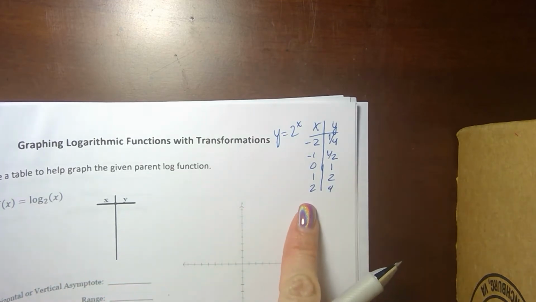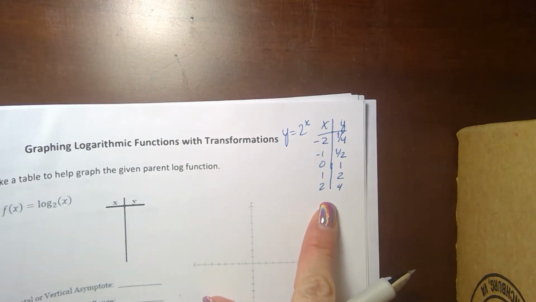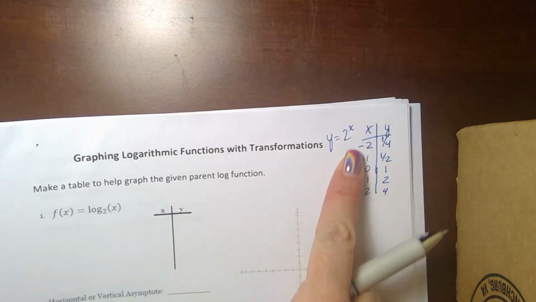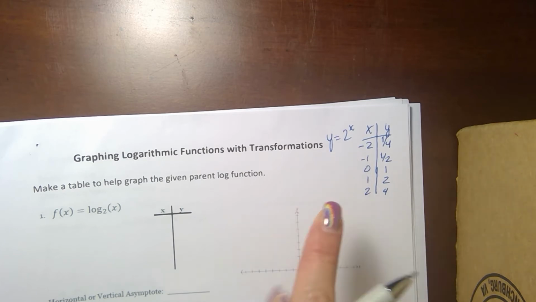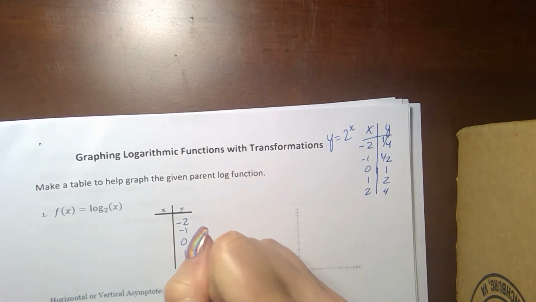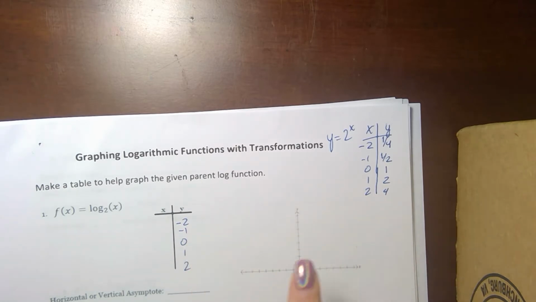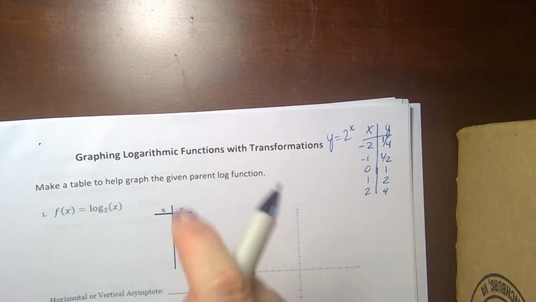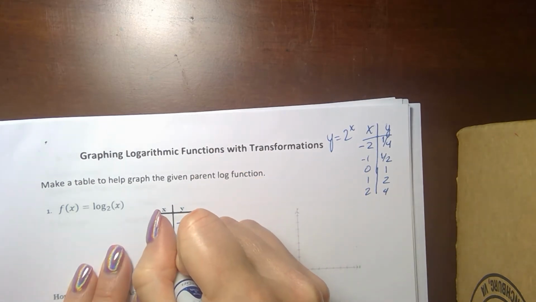That's what it would be for an exponential function. To get the log function, I take the inverse. When I take the inverse, I switch the columns. So my x column, my domain for my exponential function, becomes my y column, or my range for my log function. The y column or range for my exponential function becomes the domain of my log function.